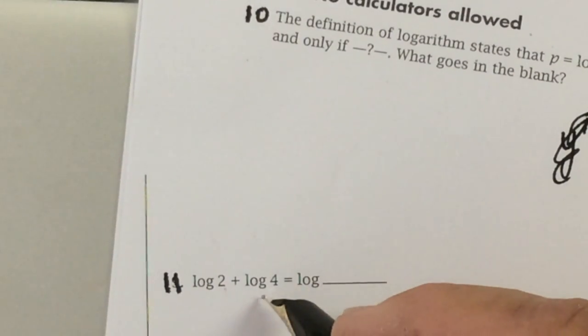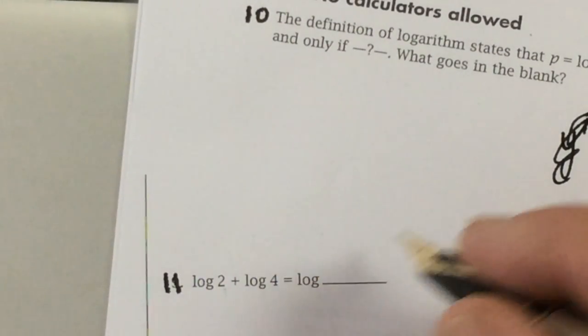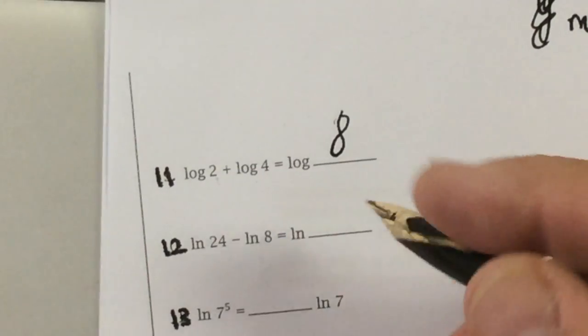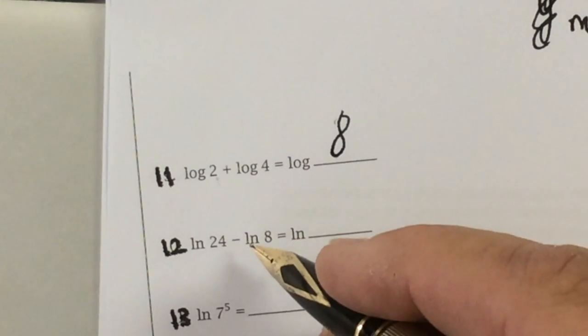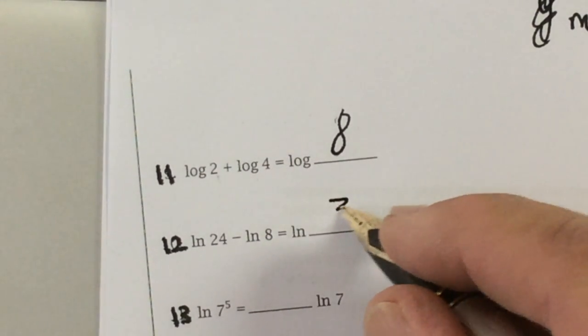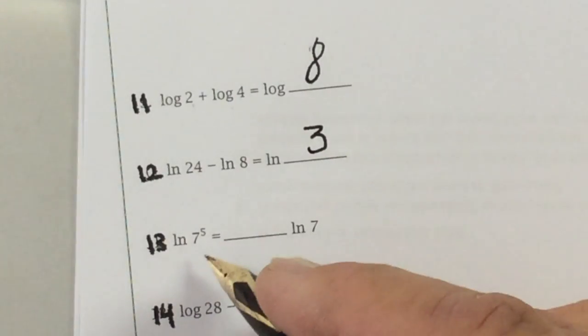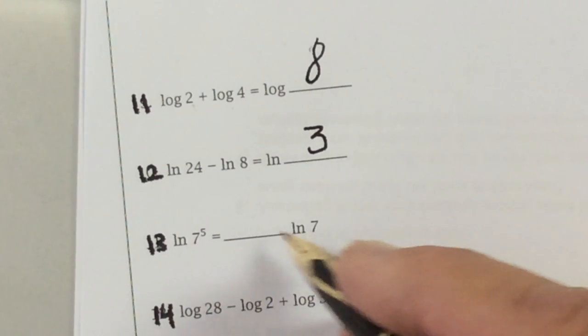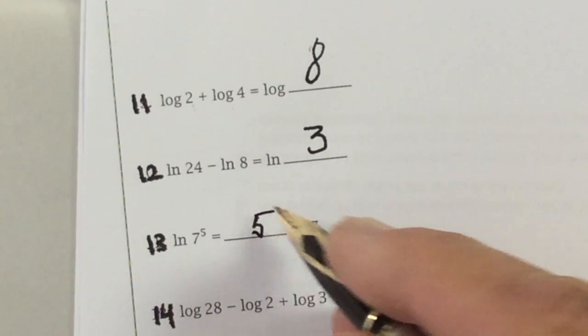Log 2 plus log 4 means we're multiplying here. It's going to give you log of 8. Regardless of the base, log of 24 minus log of 8 gives you log of 3. If you have an exponent here, log of 7 to the 5th power, that's equal to 5 times the log of 7.